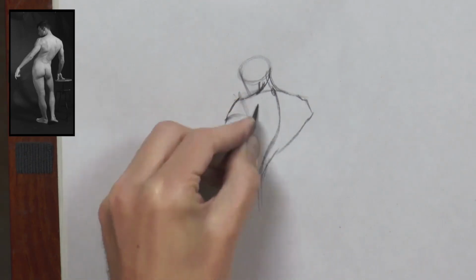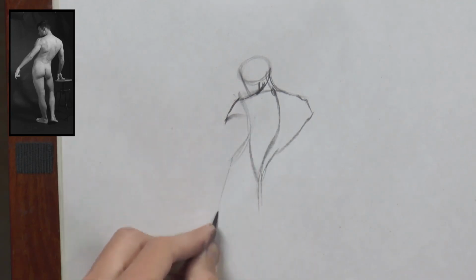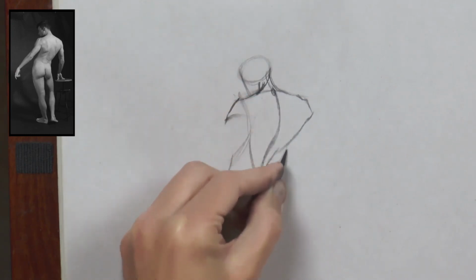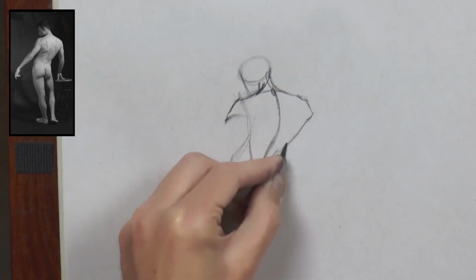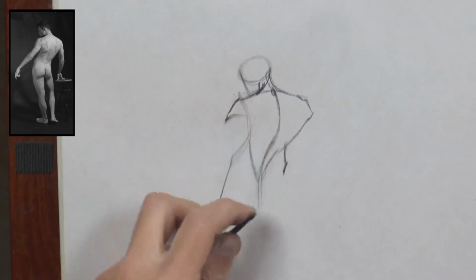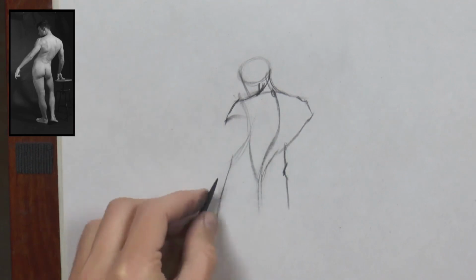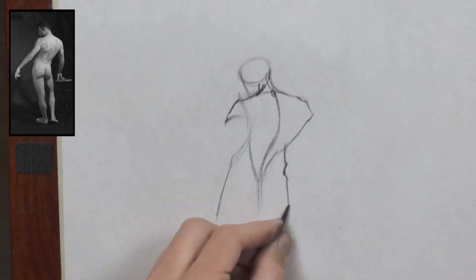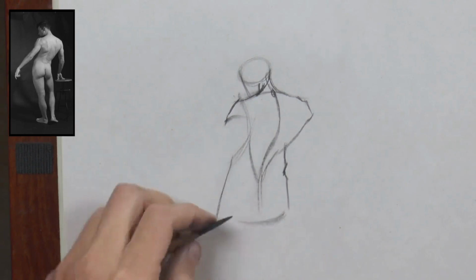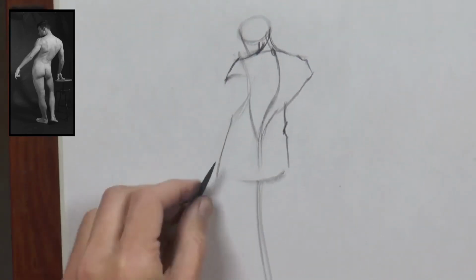From the neck out to the hip. Again, keeping an eye on those plumb lines. Oblique will connect about there. Glutes right down about there. The glutes are going to sit, our leg is going to drop back that direction.